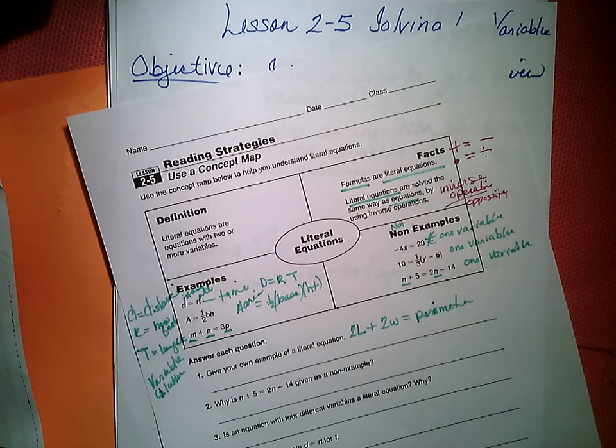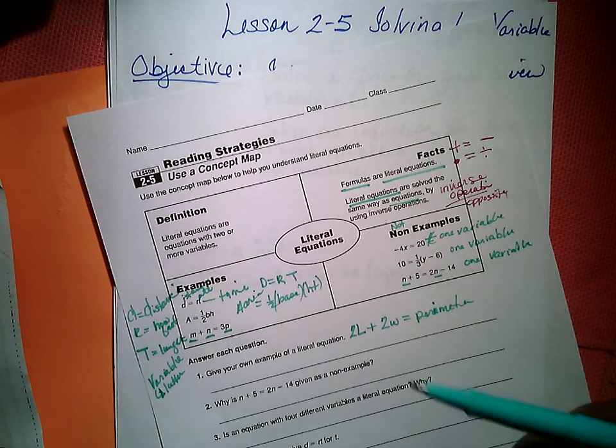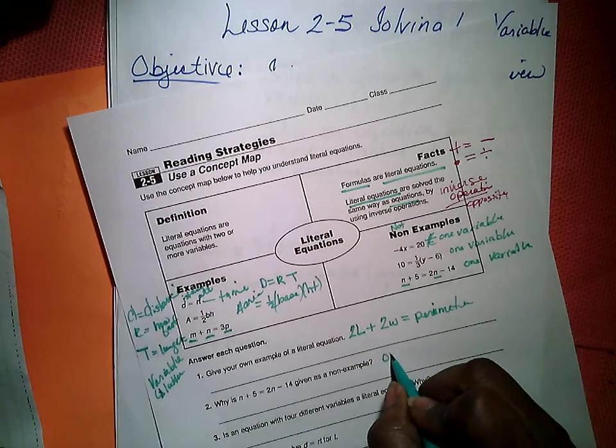All right, next it says why is n plus 5 minus 2n minus 14 given as a non-example? Well, one reason would be that it needs to be an equation. Oh, you know what? I'm sorry. That is the equation. All right. One reason would be that it's only one variable.